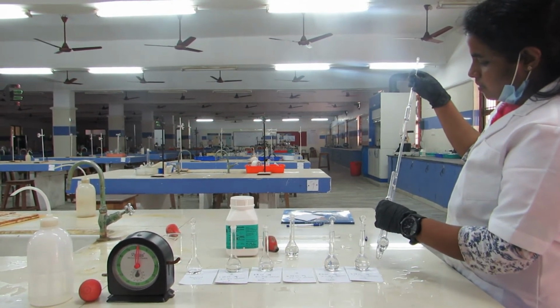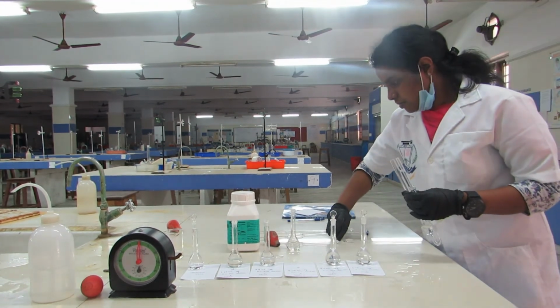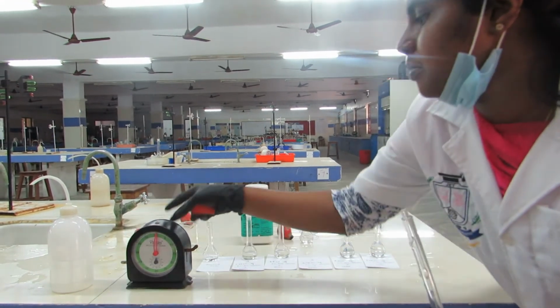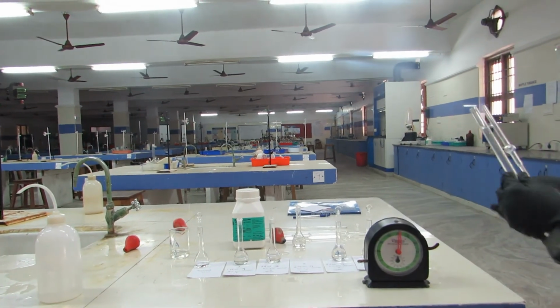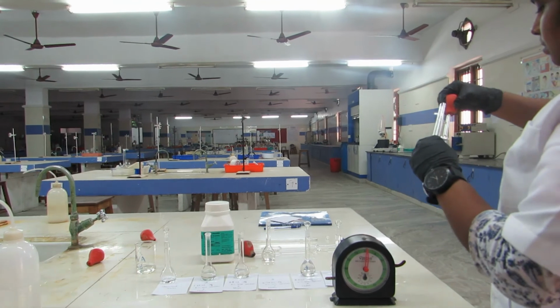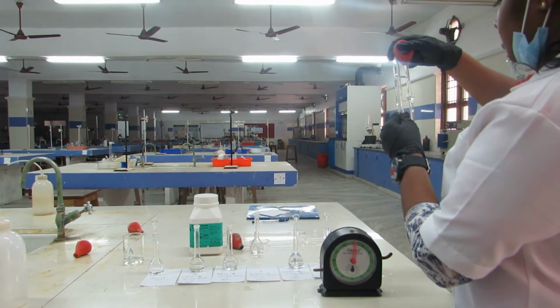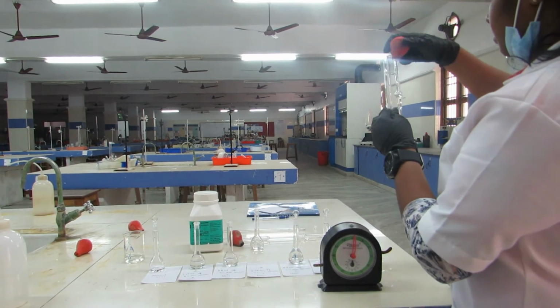Again, you have to take a rubber bulb and on the right side you have to suck the PVA solution. Yes.